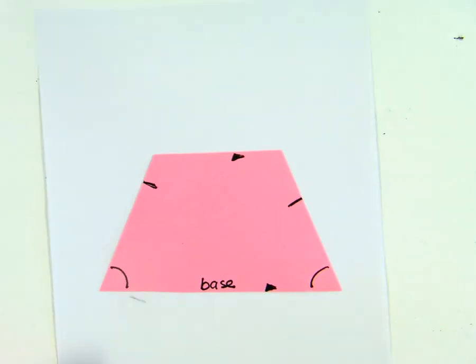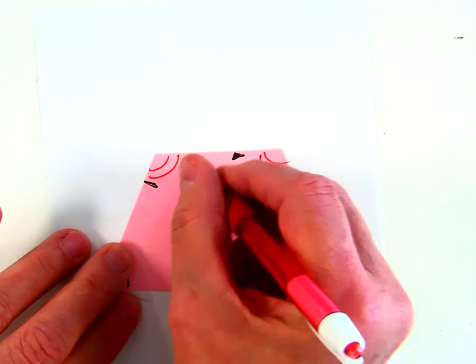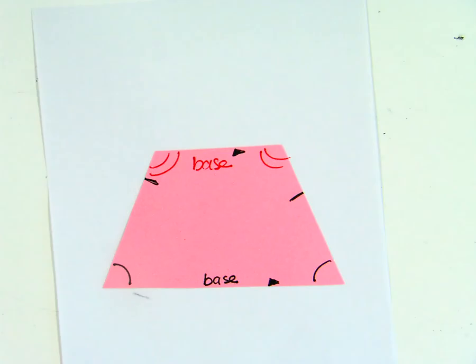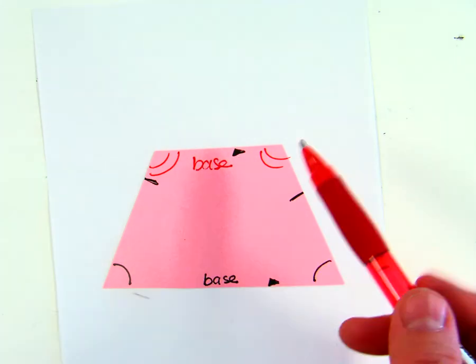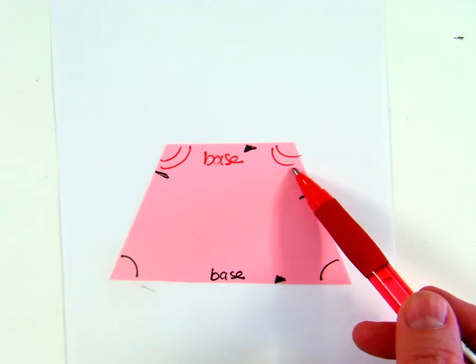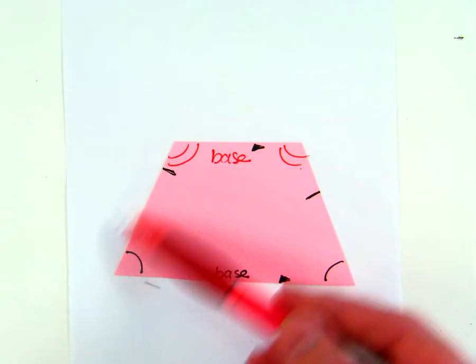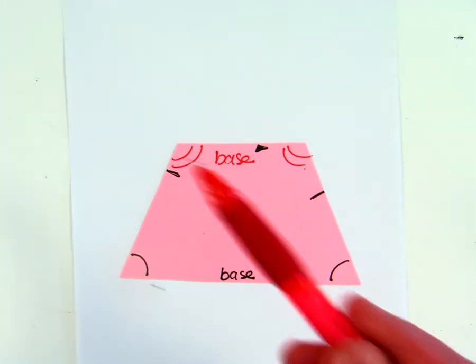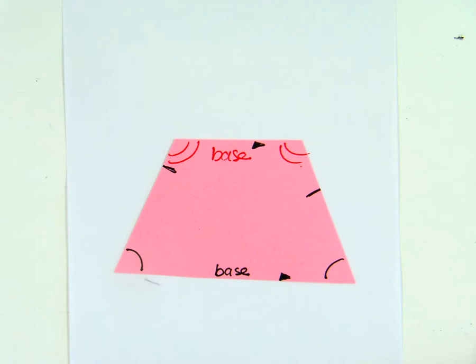Now notice with trapezoids we get something extra special: we have two bases, and therefore we have two base angles. And these we can demonstrate pretty readily using consecutive interior angles, which are also congruent. Two lines cut by a transversal at the same angle. Half is 180, half is 180. They both have to be the same.